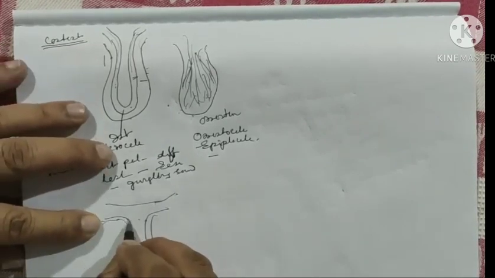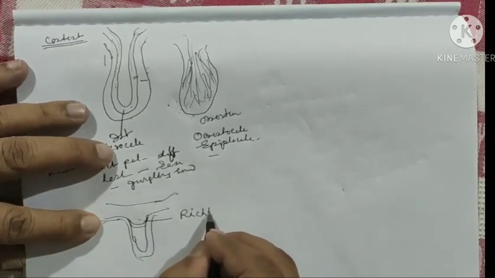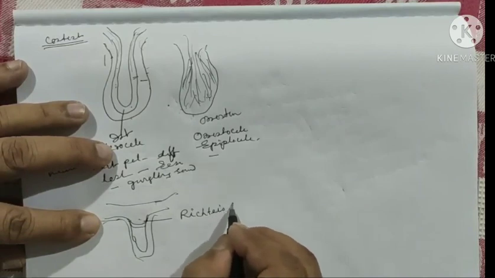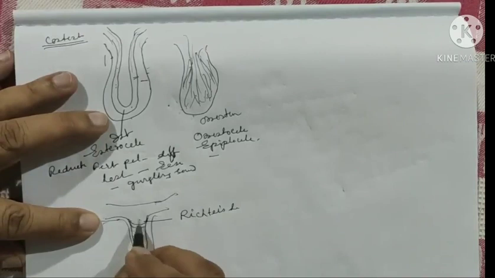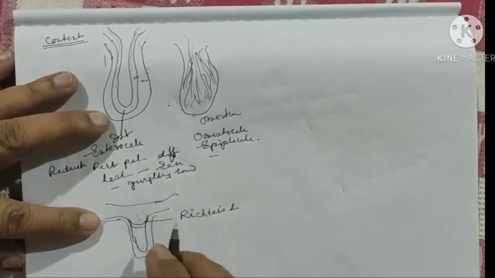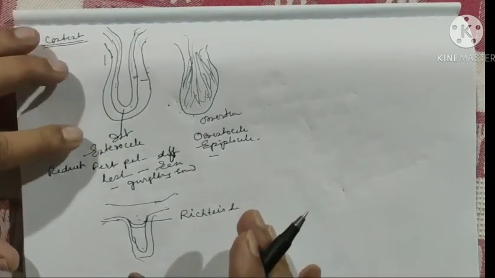If it contains only a wall of the intestine, that is known as Richter's hernia. Or sometimes it may contain the appendix, or a Meckel's diverticulum, which is known as Littre's hernia. So these are the contents of the hernia.